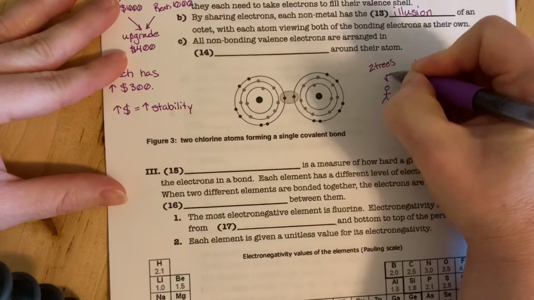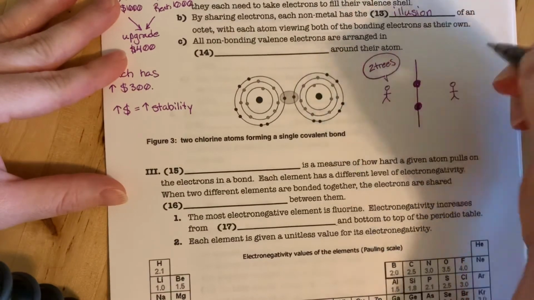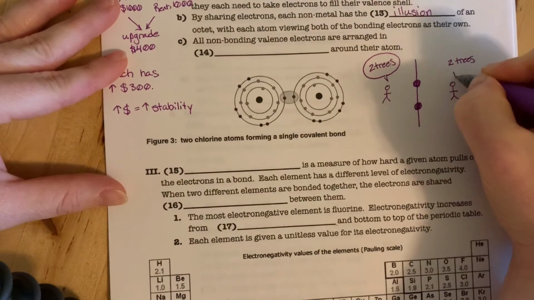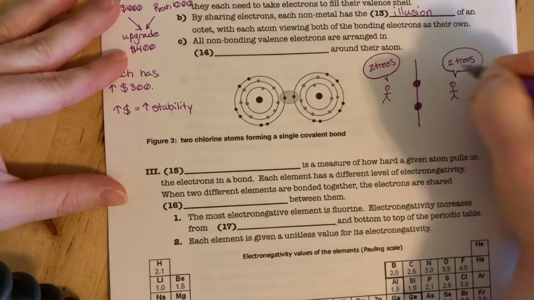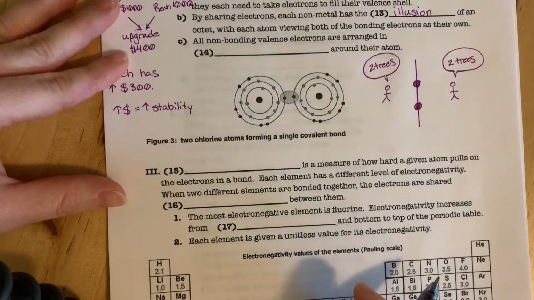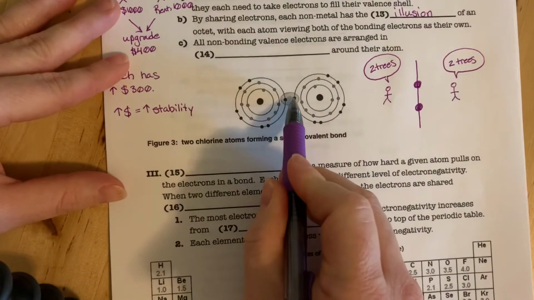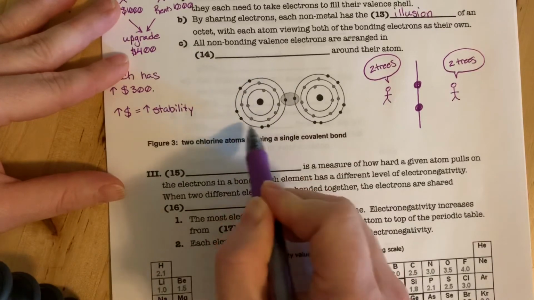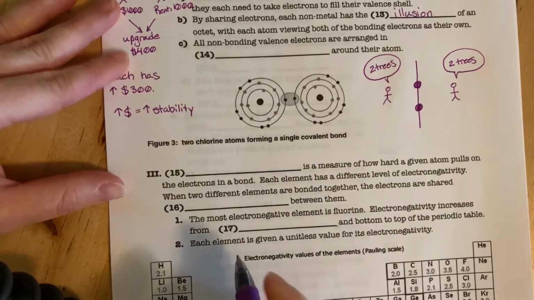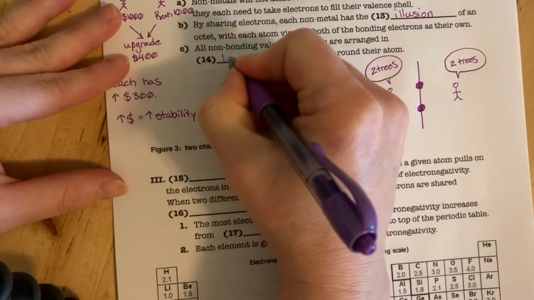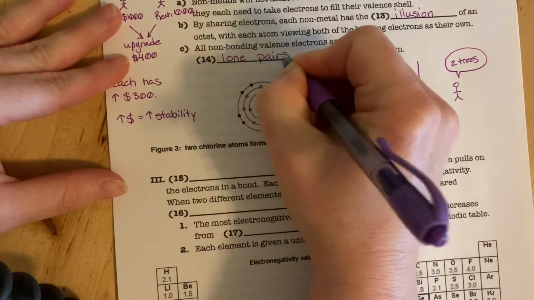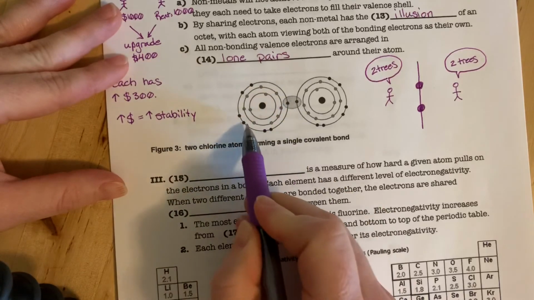However, it's only 2 trees between them. Right, so the electrons here are the bonding electrons. These other electrons in the valence shell, the ones that are non-bonding, are called lone pairs. You have your bonding pair and your lone pairs.